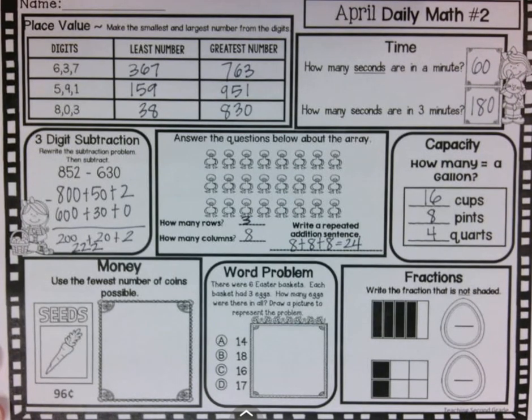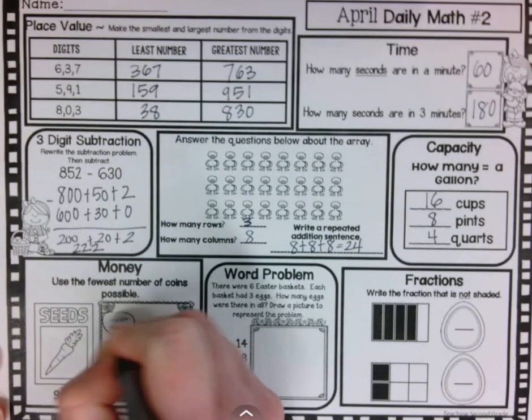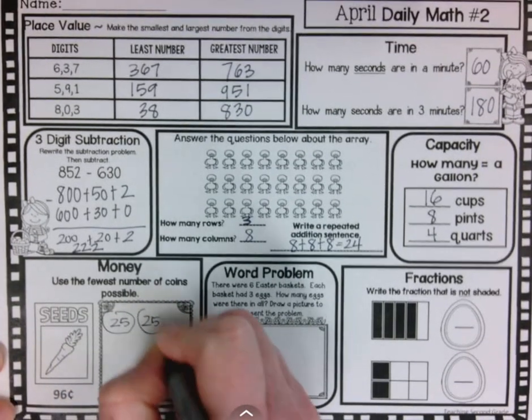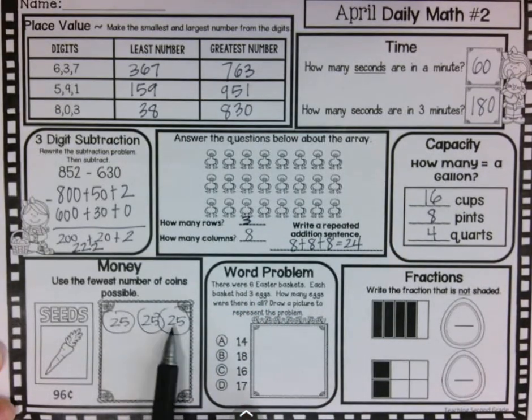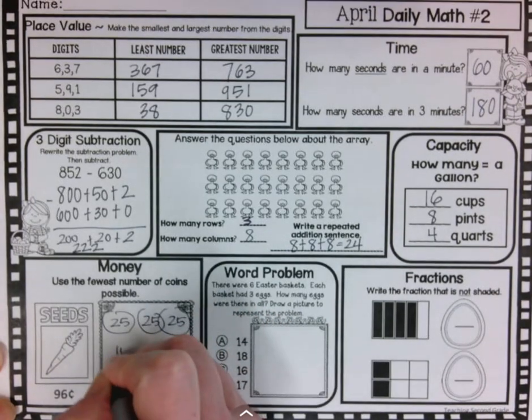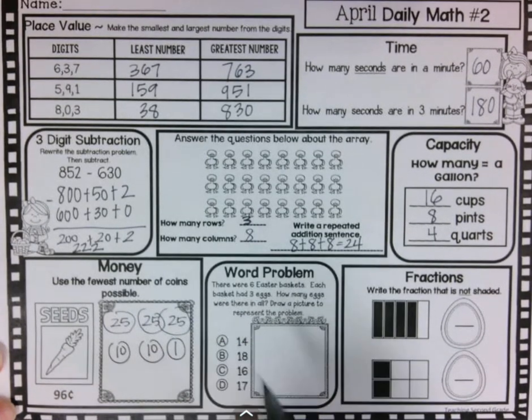All right, use the fewest number of coins possible. So if we are making 96 cents, we're going to probably use quarters. Quarters are worth what? 25. So I have a 25, 25, 25. 25, 50, 75, 85, 95, 96. 3 quarters, 2 dimes, 1 penny.